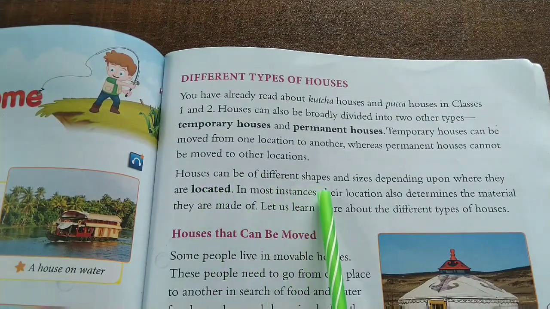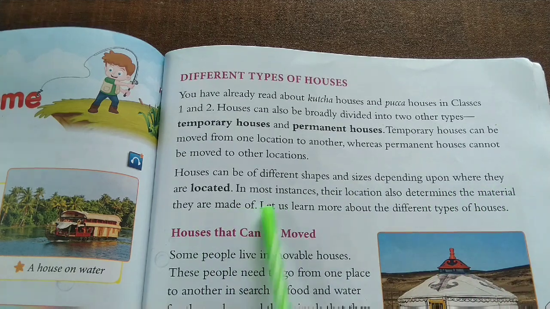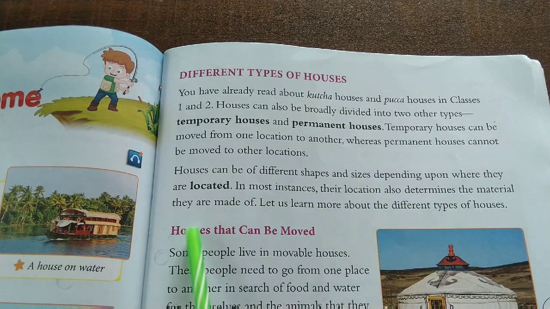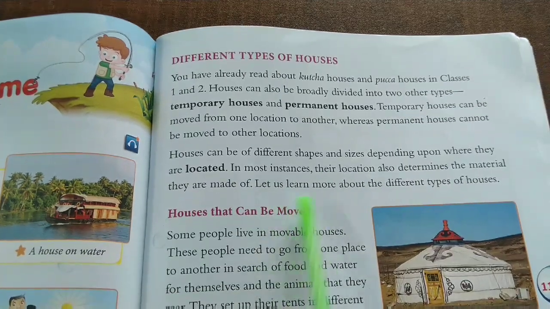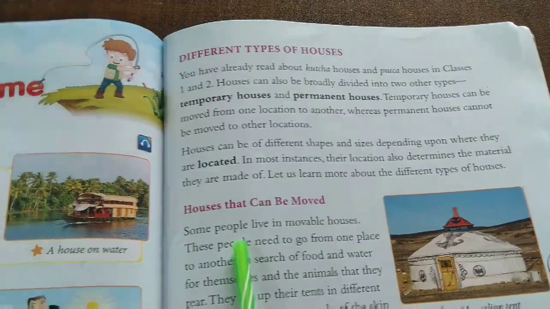Houses can be of different shapes and sizes depending upon where they are located. In most instances, their location also determines the material they are made of. Let us learn more about different types of houses.